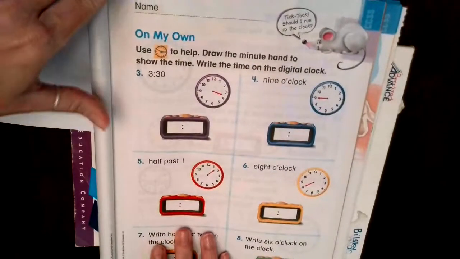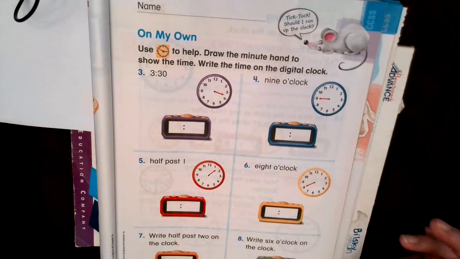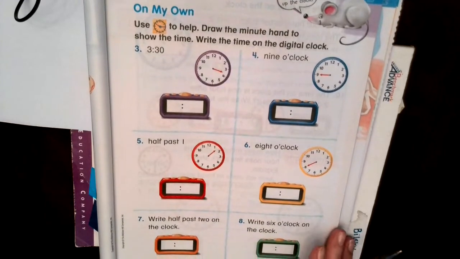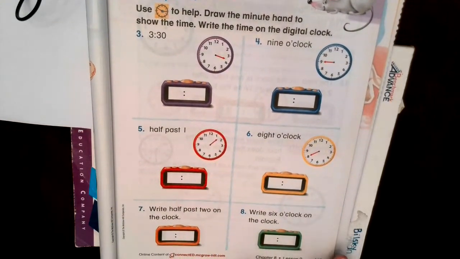Alrighty. On my own. If you feel that you are comfortable enough to do this, you can pause the video and do it on your own and then play back to check your answers. If you need a little extra help or just want to hang out, you can do this with us.